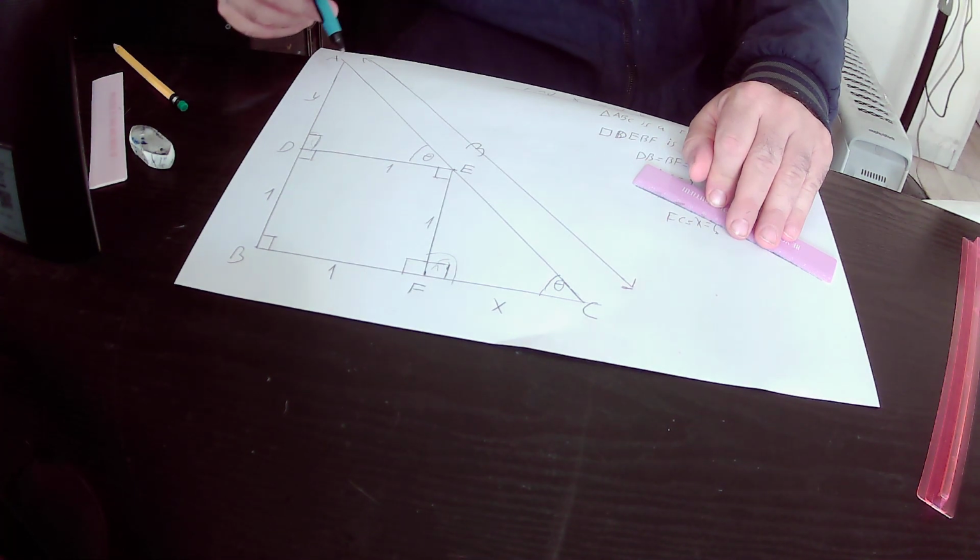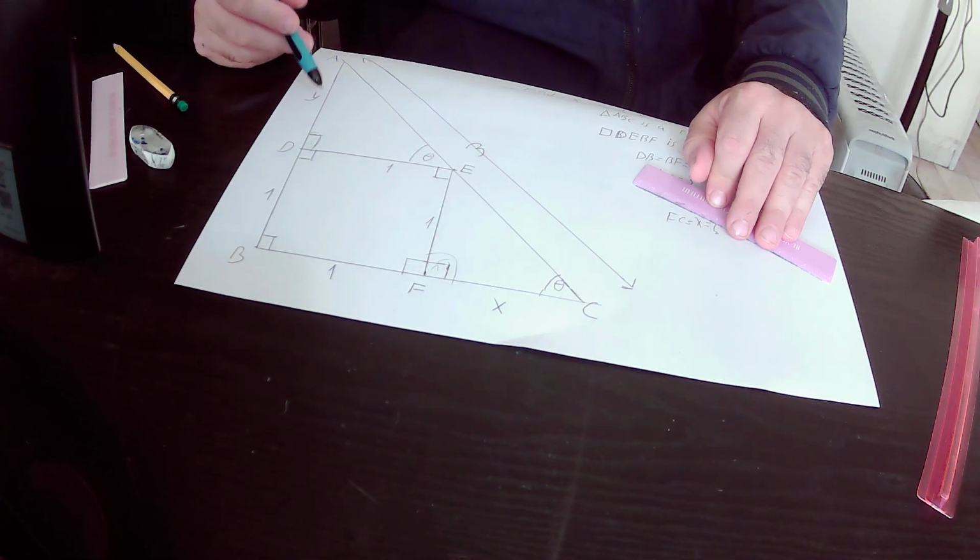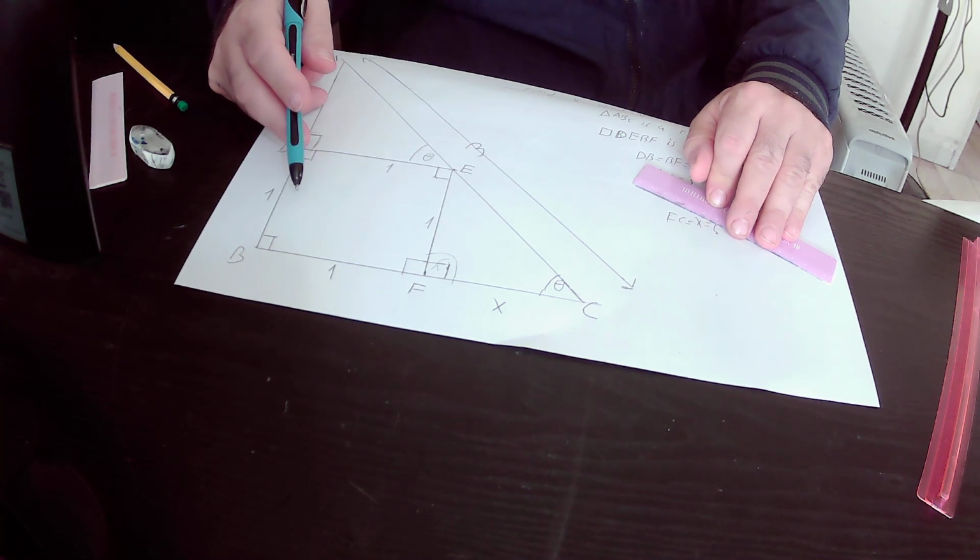So we found out that triangle ADE is a right triangle, triangle EFC is a right triangle, and the fact that triangle ABC is a right triangle is given to us in the question.